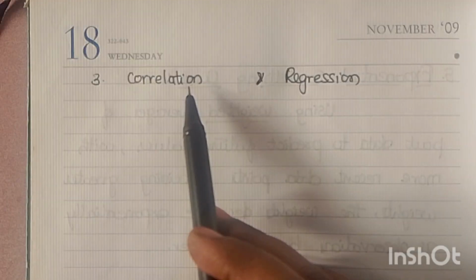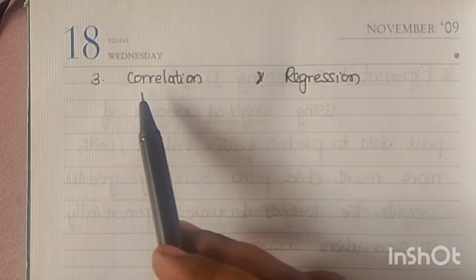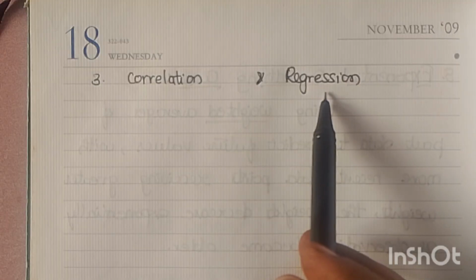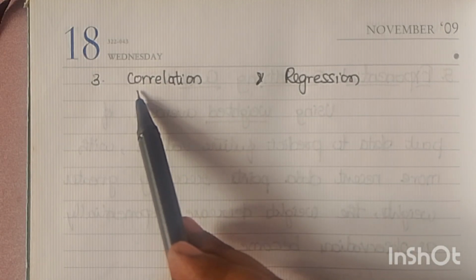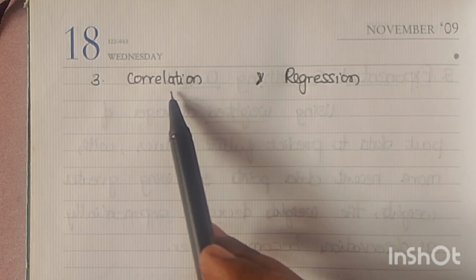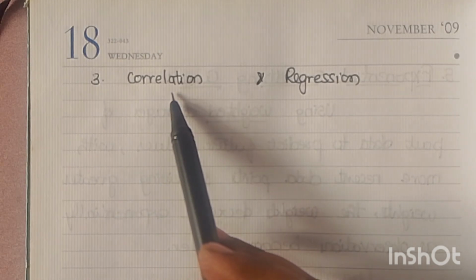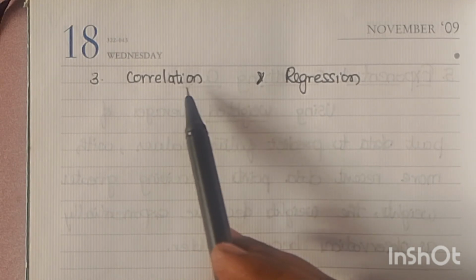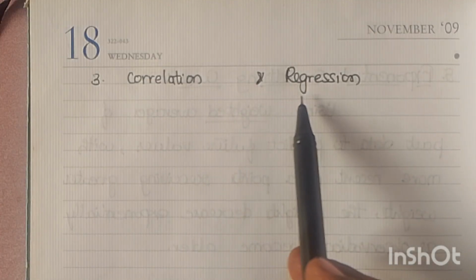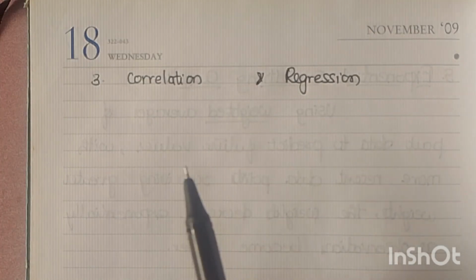And coming to the next method, it is correlation and regression. Here first we will understand the method of correlation. In correlation, co means together and relation means a connection. And in correlation and regression also we are mainly focused on the variables. So what are the variables?